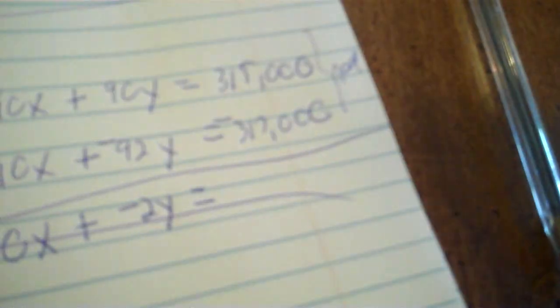And 315,000 plus negative 317,000 is negative 2,000. Then divide each side by negative 2. And negative 2,000 divided by negative 2 is positive 1,000. So that's your answer for y.